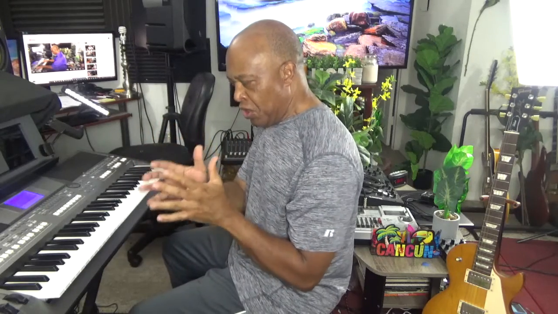You know your target notes in the chord you're going to resolve on, and then you take each note a half step below each note of your target chord.